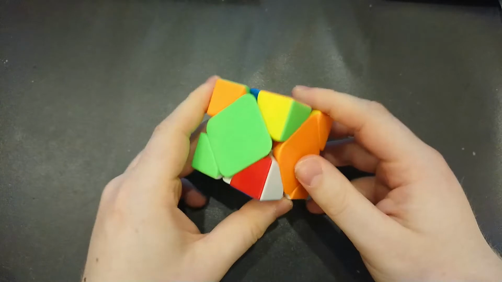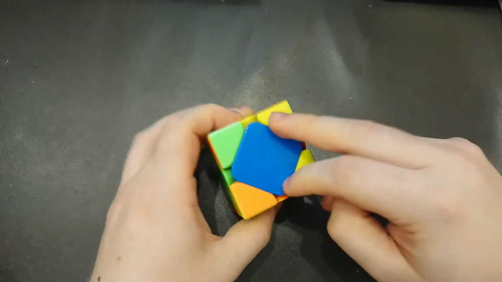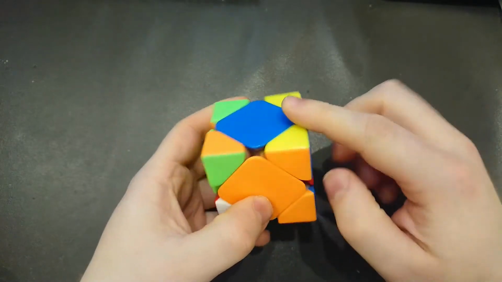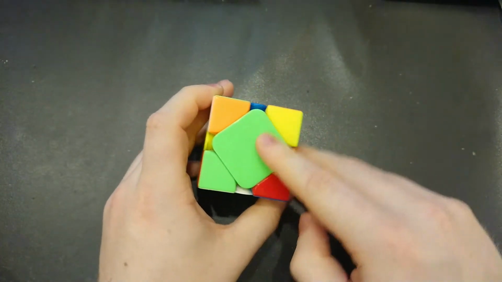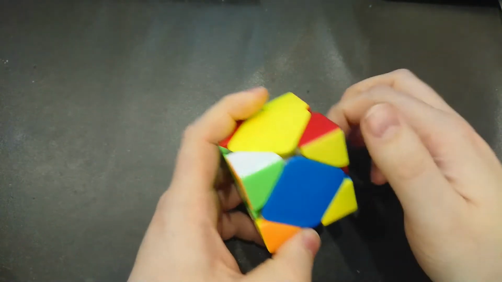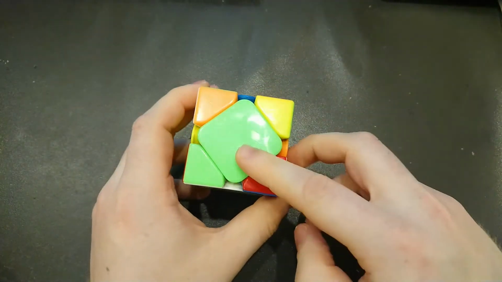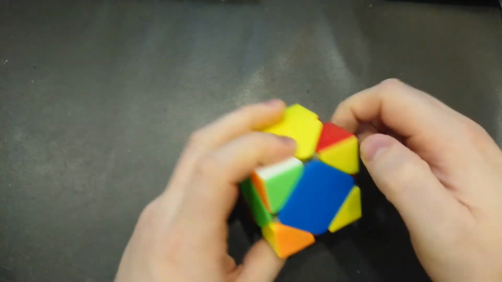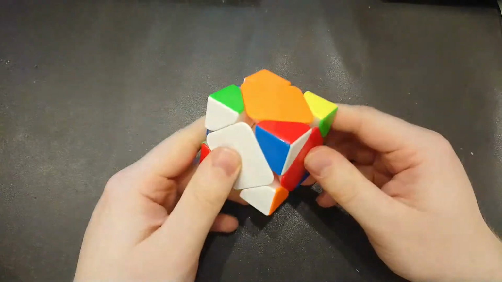And it's easy to one look, because these corners here stay in the same place, and also these corners stay in the same place, and we have an O-perm right here. So these stay in the same place, these corners stay in the same place, and we have an O-perm. So now I'll show some examples.